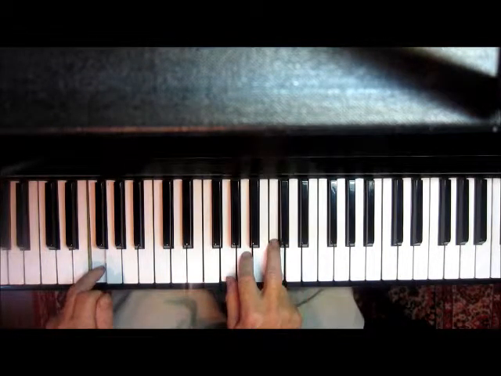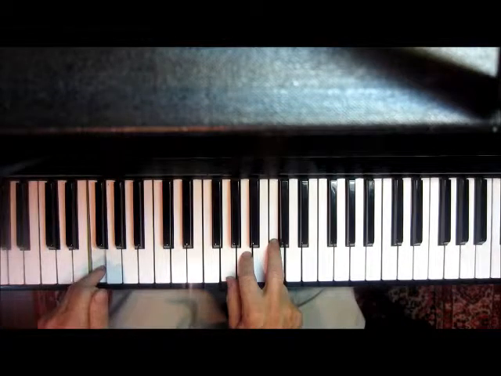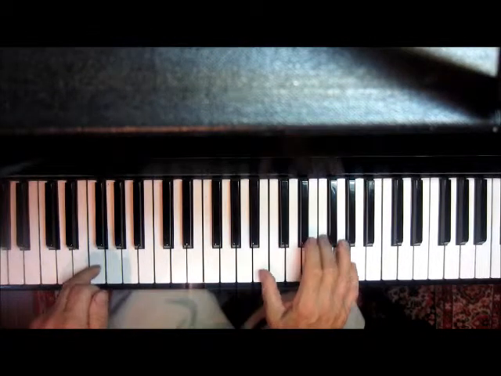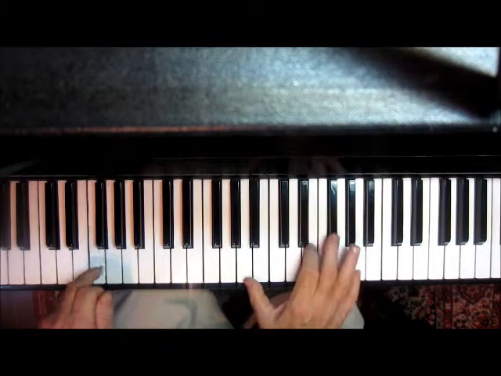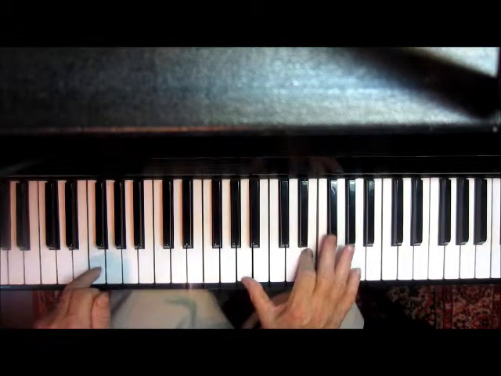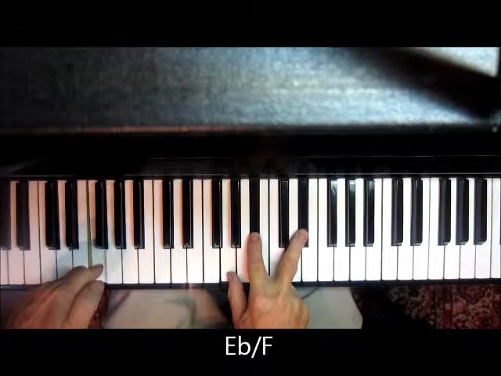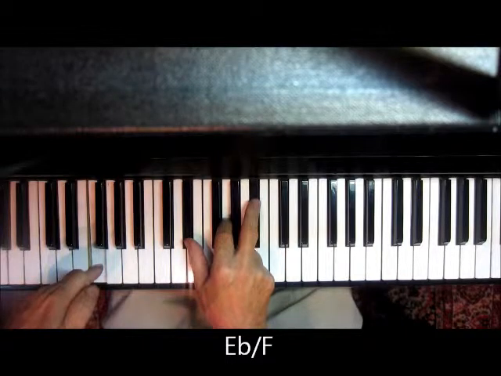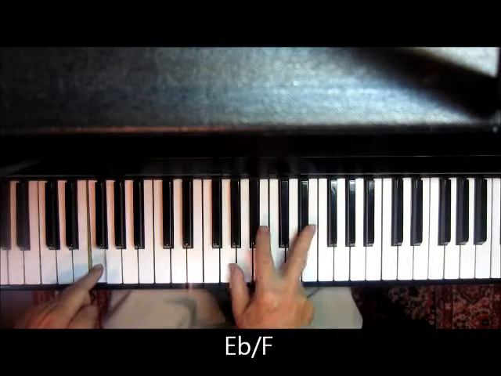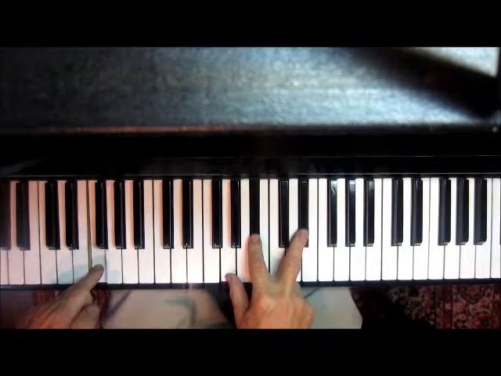This time, I'm going to do what the publisher might say, let's go to the F chord. This time E flat over F. Well, that's interesting. E flat, let's see. Oh, there it is. E flat, G, B flat. That's my melody.